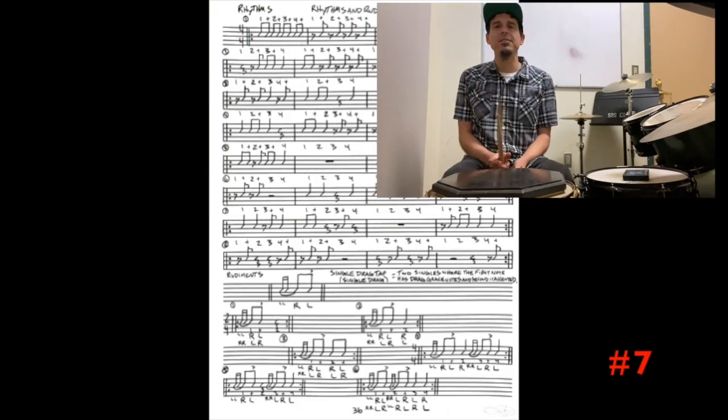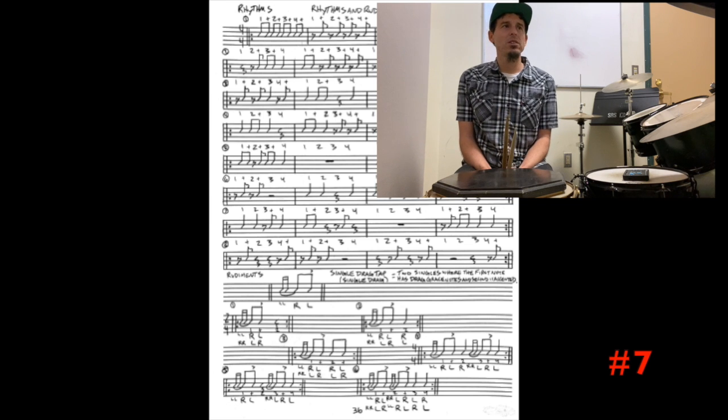Okay, take a look at number 7. For this one, we're going to start off with quarter notes on beats 1 and 2. On beat 3, we have an eighth note rest on the downbeat. We'll hit the and of that beat. Beat 4 has a quarter note.